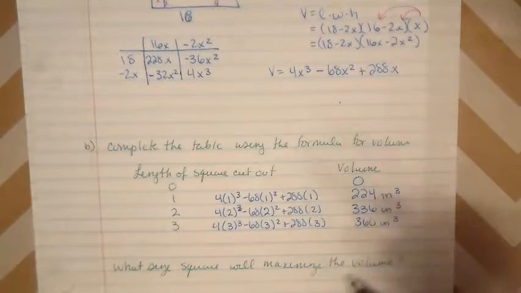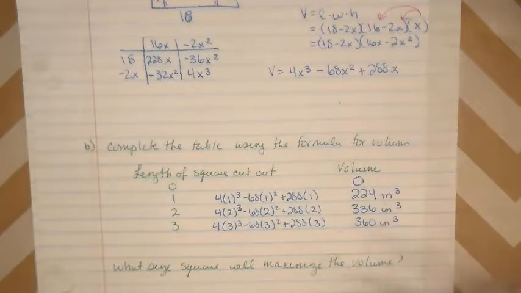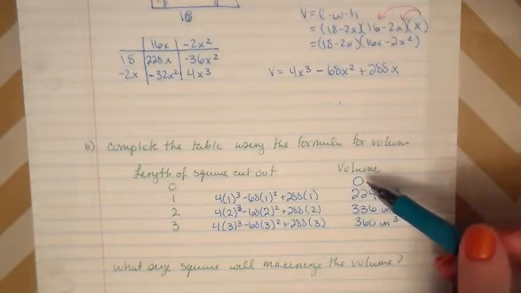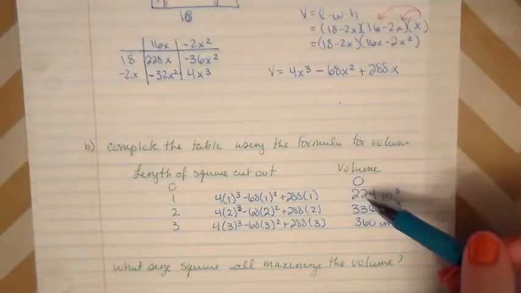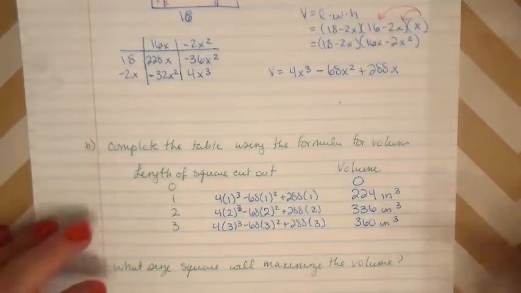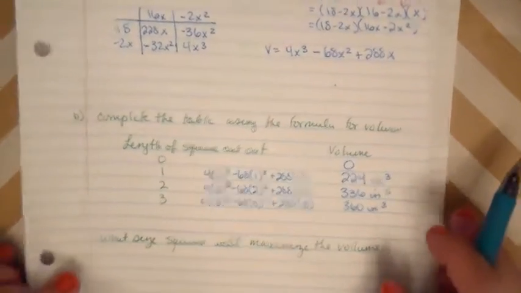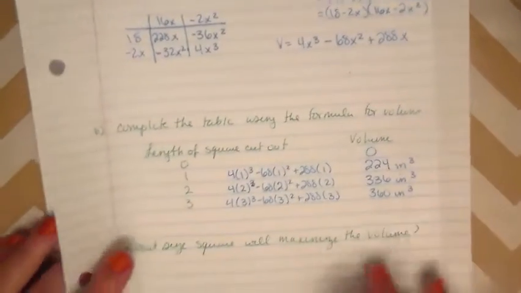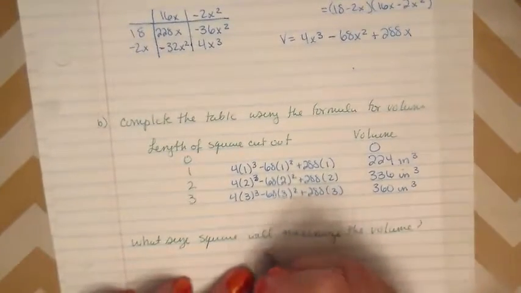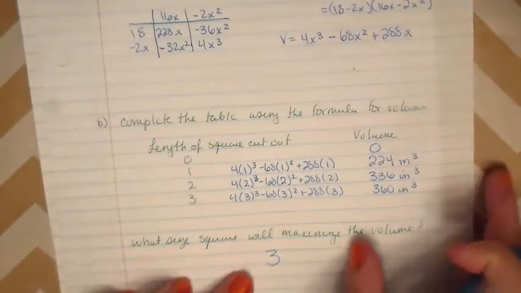So you see, taking an inch more off the square doesn't really change the volume all that much. But changing between the 0 and the 1 was pretty big, and then changing between the 1 and the 2 was actually pretty big. So which size square would maximize the volume out of these? It's going to be 3. That gives us the highest volume.